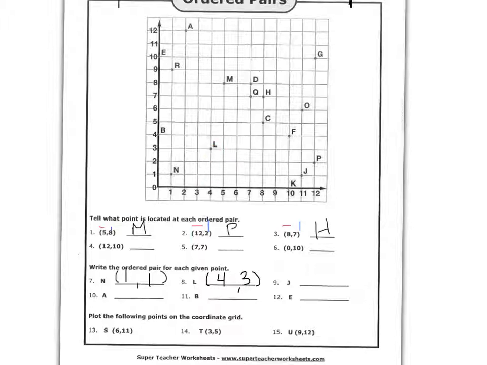Let's try J. Or actually, let's try A. A is way up here. Follow A down. I find that it's on 2. Now I need to see how many I need to count up to it. 1, 2, 3, 4, 5, 6, 7, 8, 9, 10, 11, 12. So A is at 2, 12.